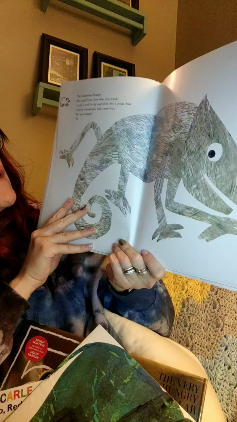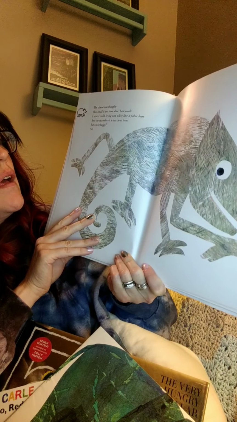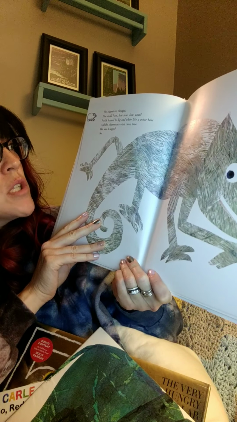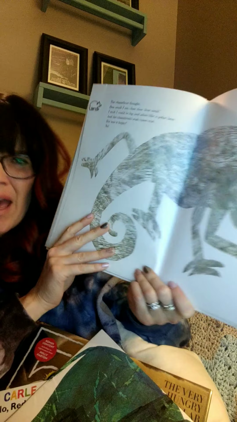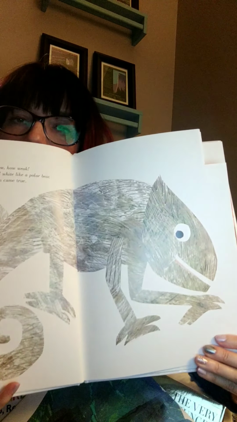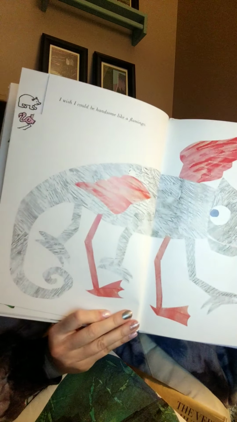The chameleon thought, how small I am, how slow, how weak. I wish I could be big and white like a polar bear. And the chameleon's wish came true. But was it happy? No. I wish I could be handsome, like a flamingo.